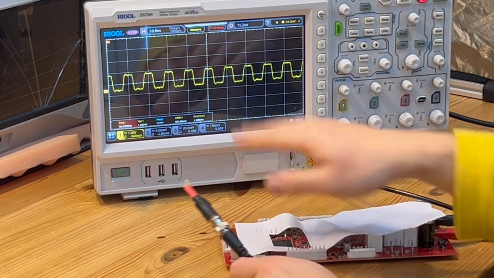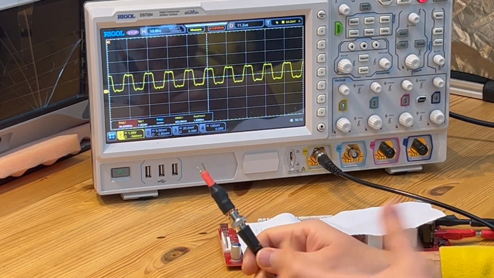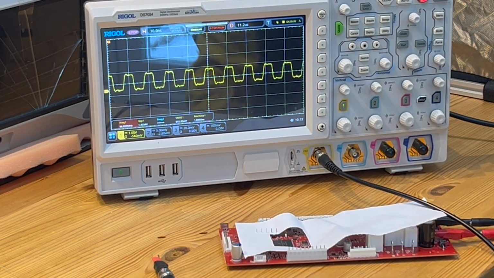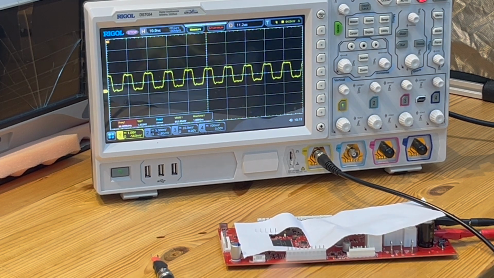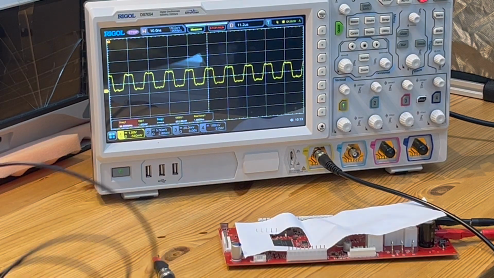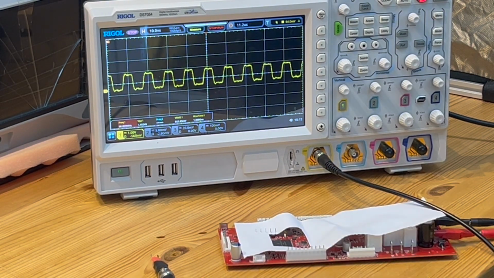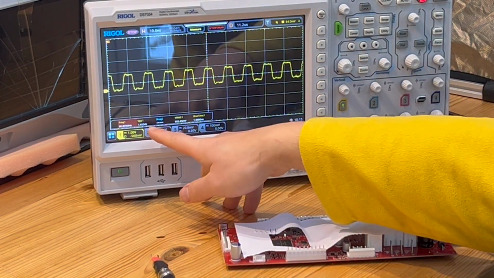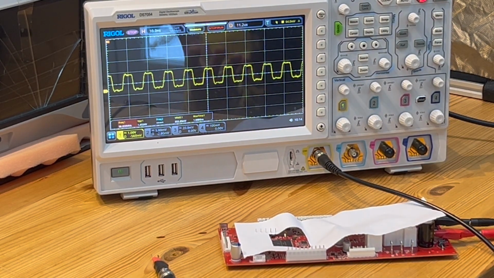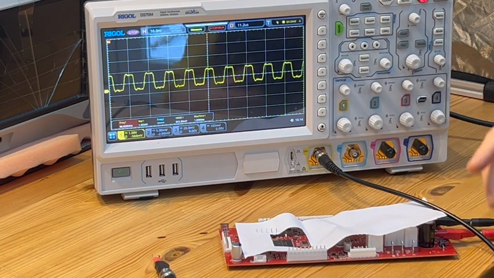So as you can see, this is the clock signal that I measure using this probe. In my opinion, this is a much better waveform compared to the waveform that I measured using the standard 10-to-1 passive probe that the manufacturer provided. And also, as you can see here, the peak-to-peak voltage I measure is about 1.45 volts.